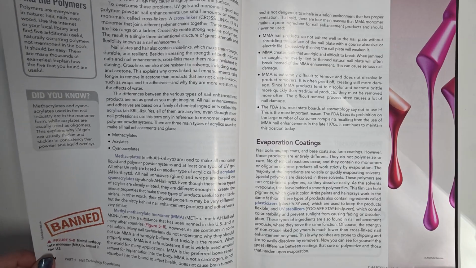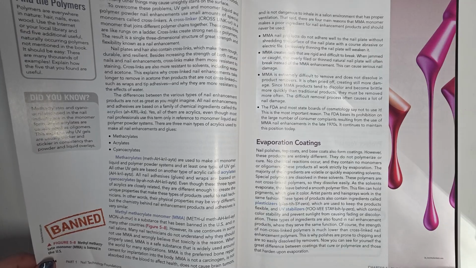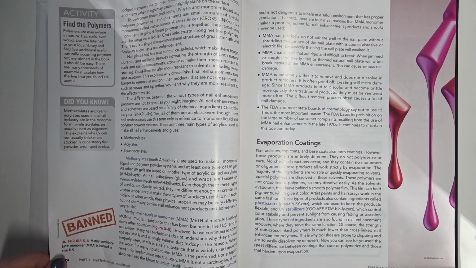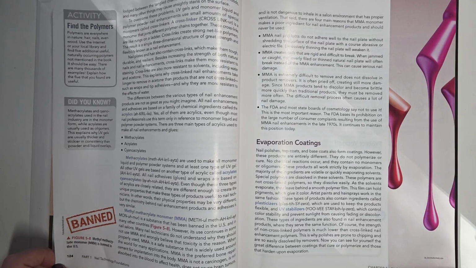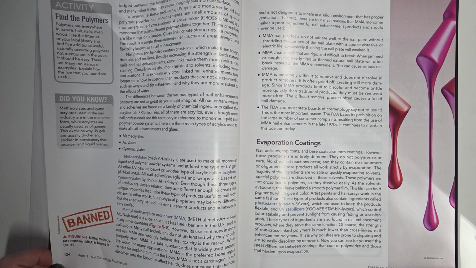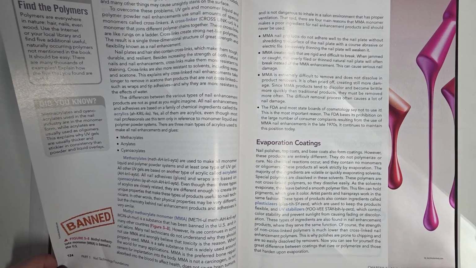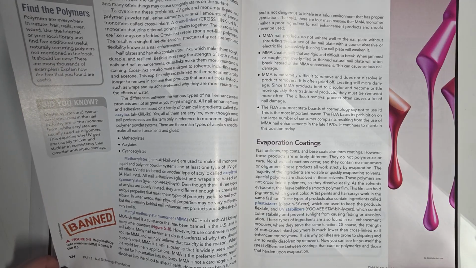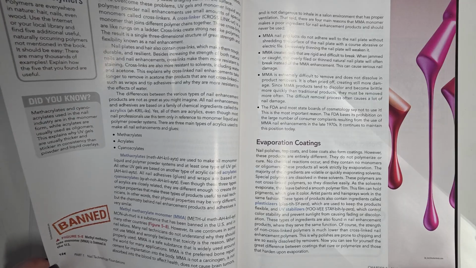That said, there are four main reasons that MMA monomer makes a poor ingredient for nail enhancement products and should never be used. MMA nail products do not adhere well to the nail plate without shredding the surface of the nail plate with a coarse abrasive or electric file. Excessively thinning the nail plate will weaken it. MMA creates nails that are rigid and difficult to break. When jammed or caught, the overly filed or thinned natural nail plate will often break instead of the MMA enhancement. This can cause serious nail damage.